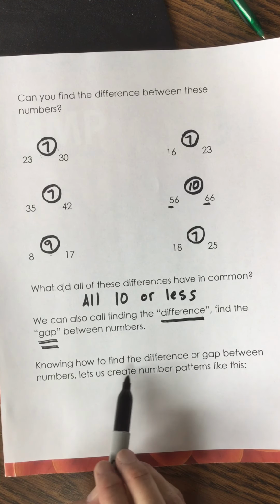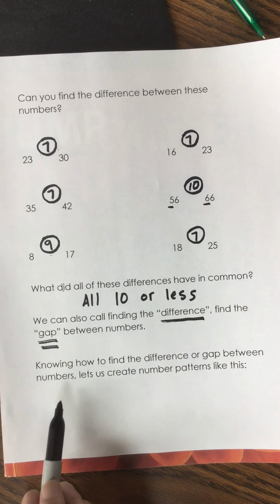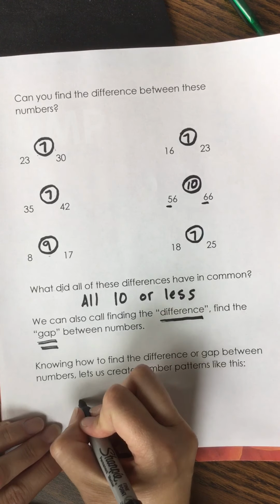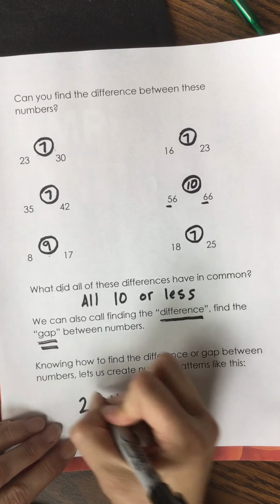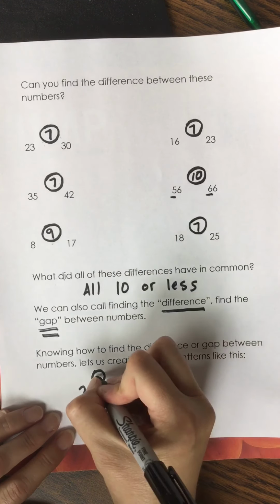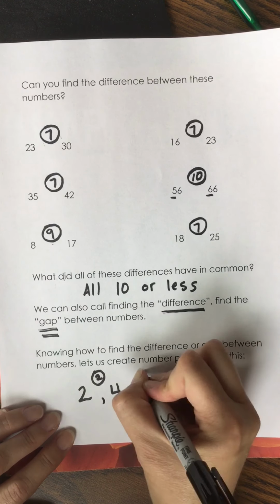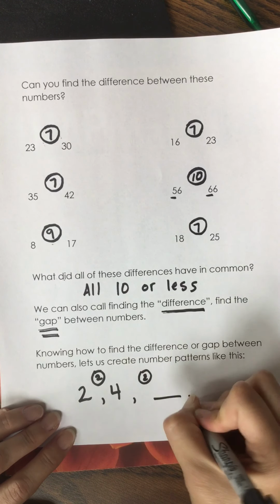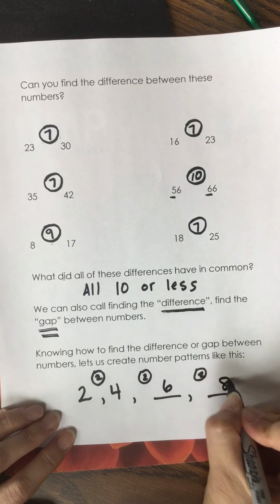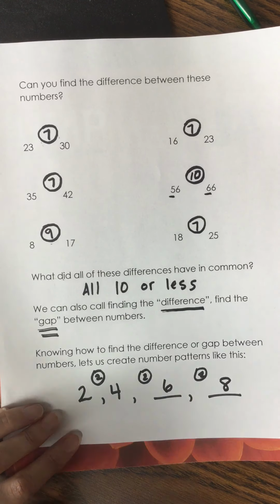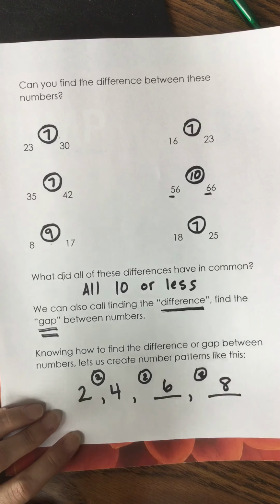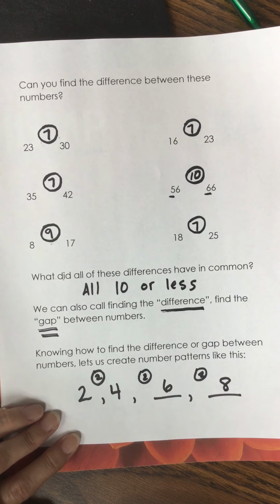Okay, so knowing how to find the difference or gap between numbers lets us create number patterns like this. So if I have a pattern that goes 2, 4, what's my difference between 2 and 4? 2. Right, so I'm adding 2, right? What if I add 2 more? And 2 more? 6. 8. There you go. So knowing how to find the difference like this allows us to create a number pattern that increases.